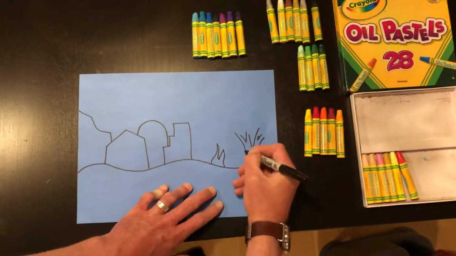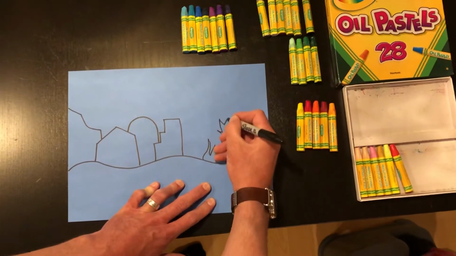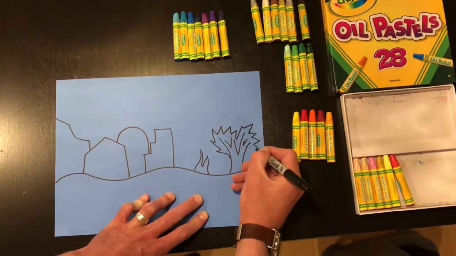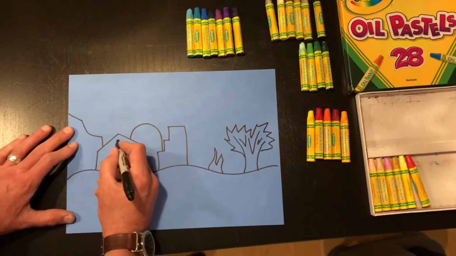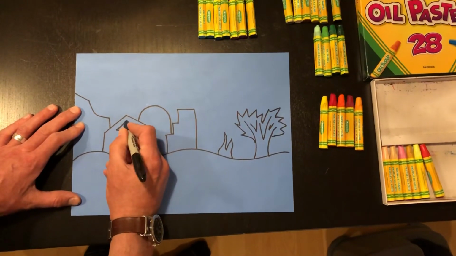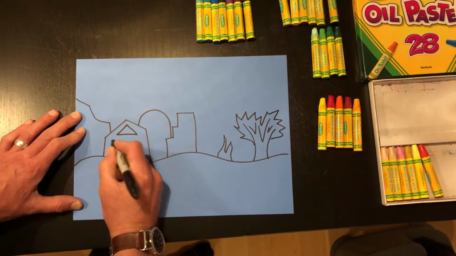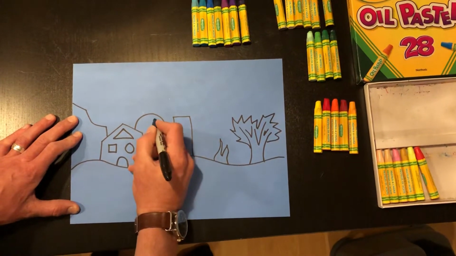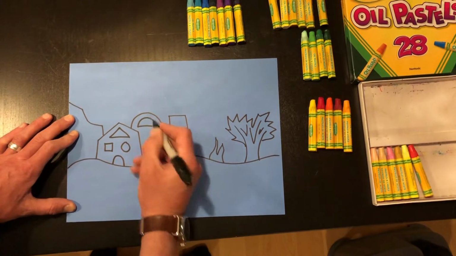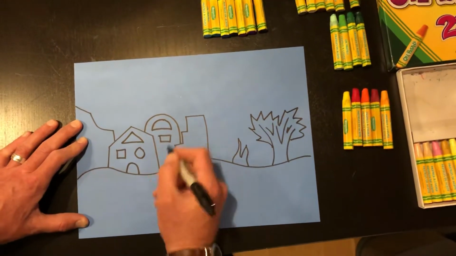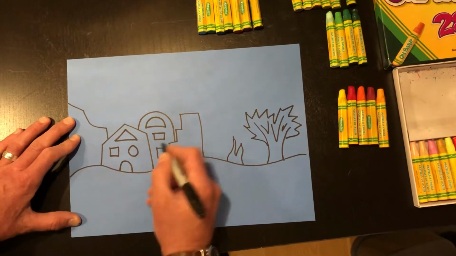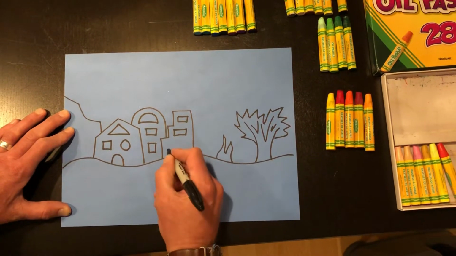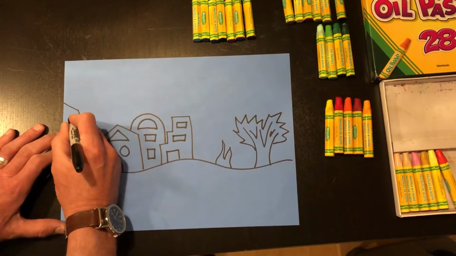One of the reasons I'm drawing this with a marker is so that you can see it better. If you want to draw it with pencil, you can. If I'm going to include any windows, I'm going to make sure that they're big so they're easy to color. Just think about any shapes, and it doesn't have to be realistic. Use your imagination, but you can definitely use skills of observation like we've talked about too. Maybe put a window over here.